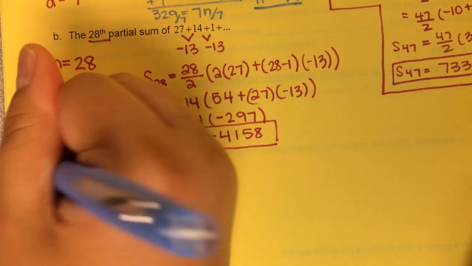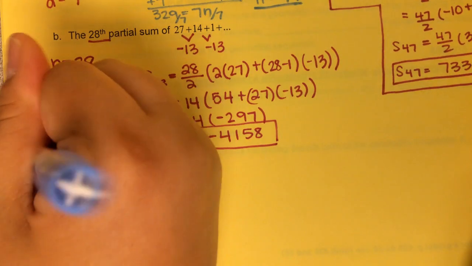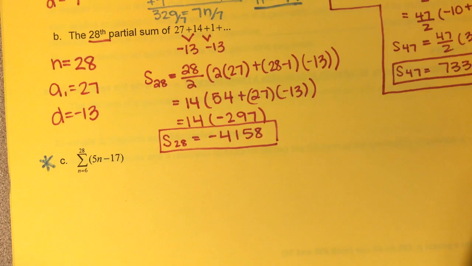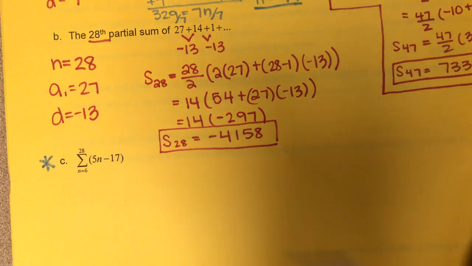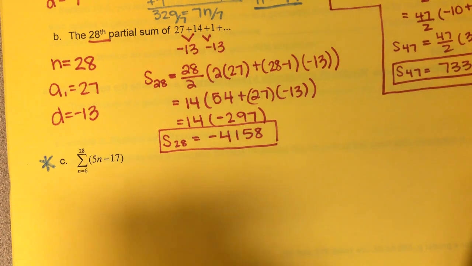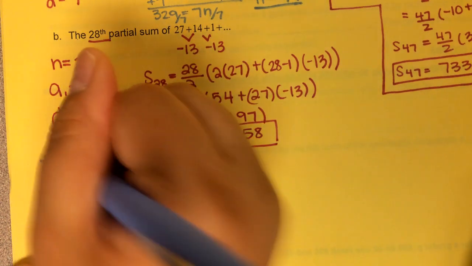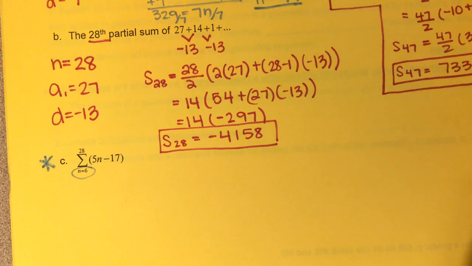It's a little bit different. I think I'm going to stop here today. But this one is a little bit different because why? It's summation notation, but that's what we've been doing. We're still adding everything. But where does this start at? Everybody circle that n equals 6. That makes us start somewhere different. So, it's going to change what our n is.